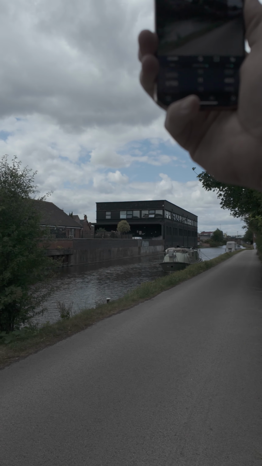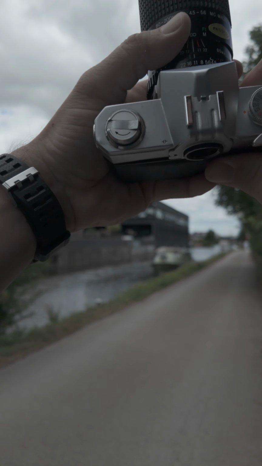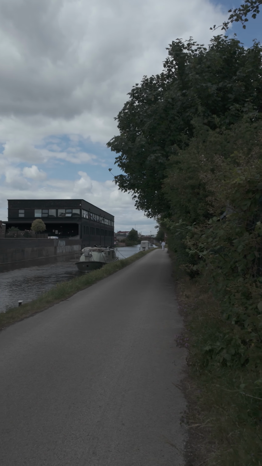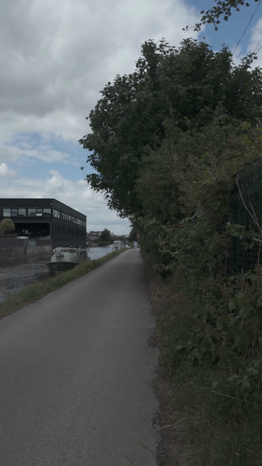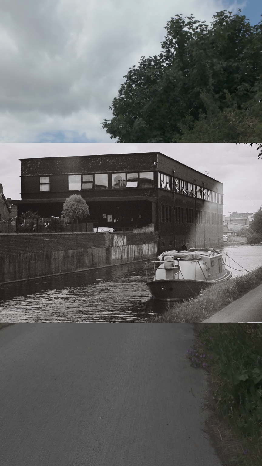So F11 is saying 1,000. Right, fair enough. So we'll set it to F11, set it to 1,000. Already wound it on this time. Quick shot because there's someone coming in. There we go.